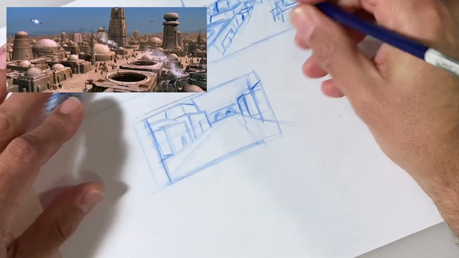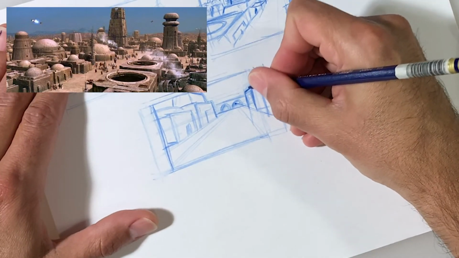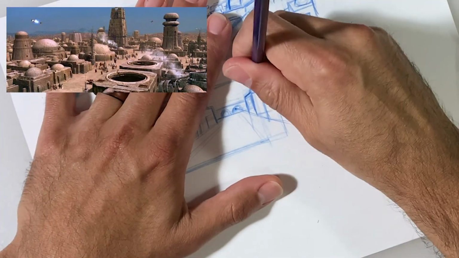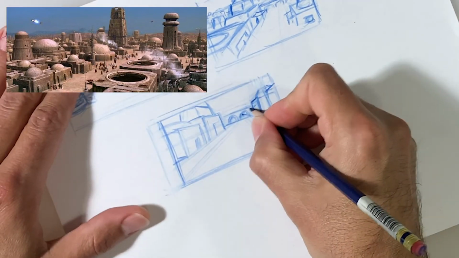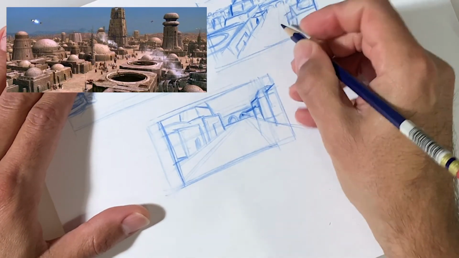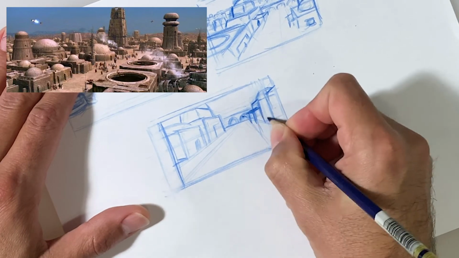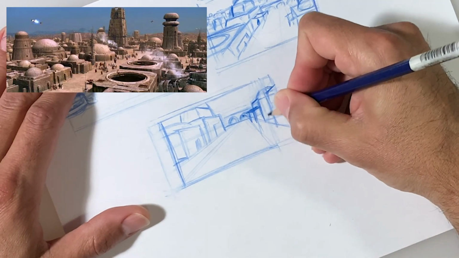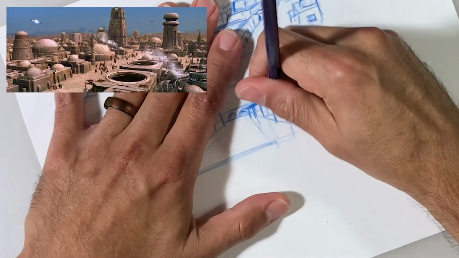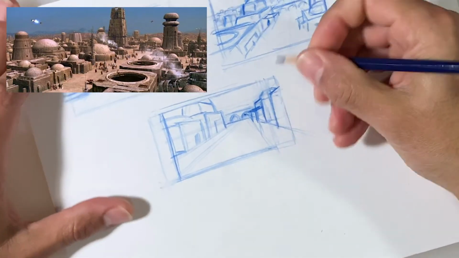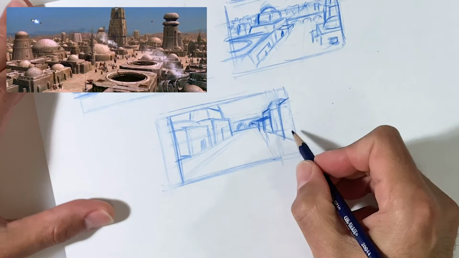I don't know. Over here, and I think I want to see some of those tent things sticking out to give shade. That building gets cut off. All right. Okay, I just wanted to see this side of the street a little more, I think.